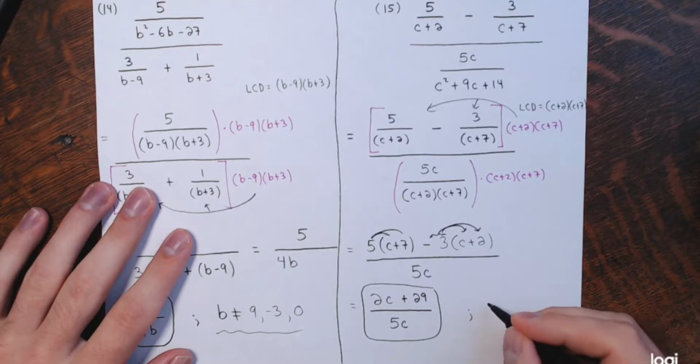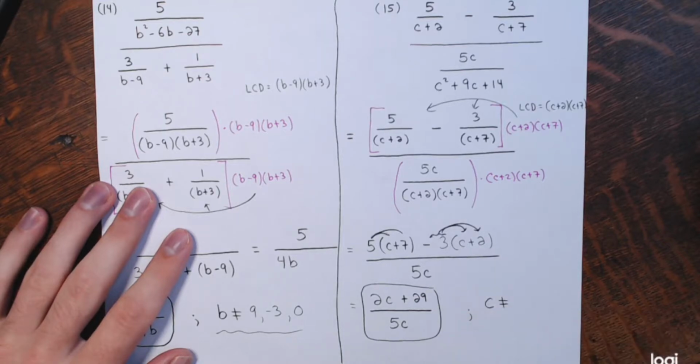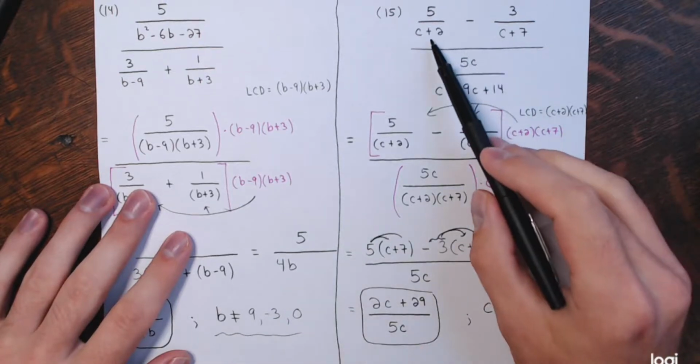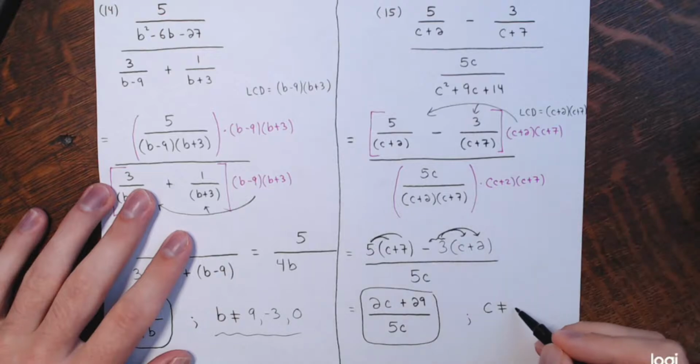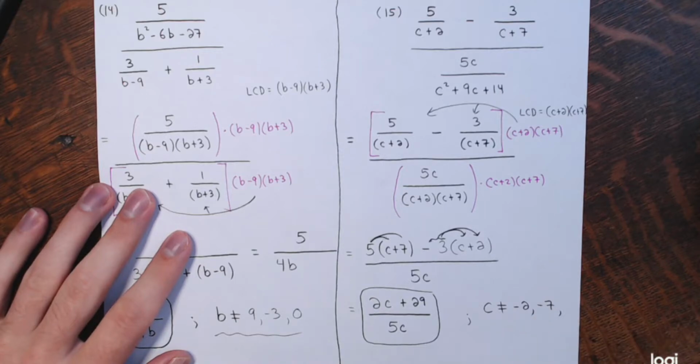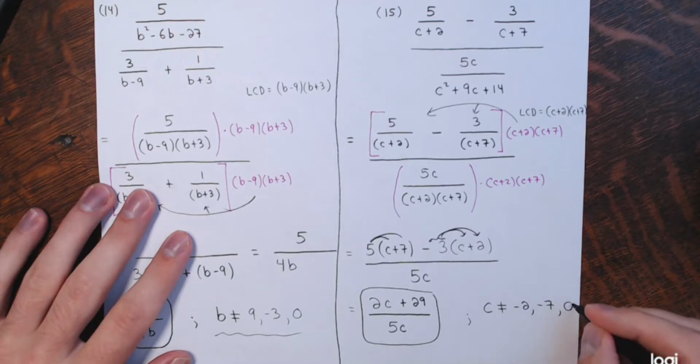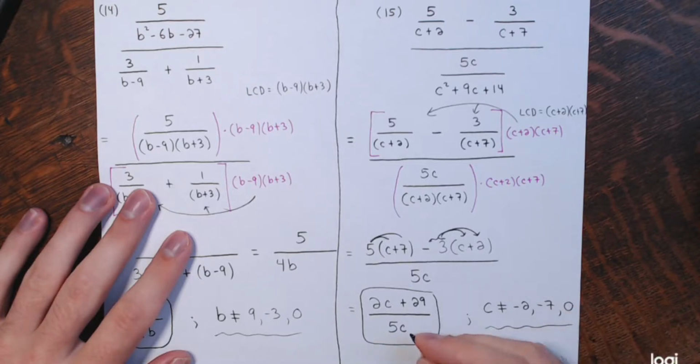Alright, and then I'm going to state all the values that c cannot be replaced with. Well, I'm seeing a c plus 2 in a denominator, a c plus 7 in a denominator, so c can't be negative 2, can't be negative 7, right, because those will make me have denominators of 0, divide by 0 somewhere. That's bad. And then looking through here at the very end, I'm seeing a factor of c in the last denominator, so c can't be 0 either, because that would make that last denominator 0, and that's also bad.